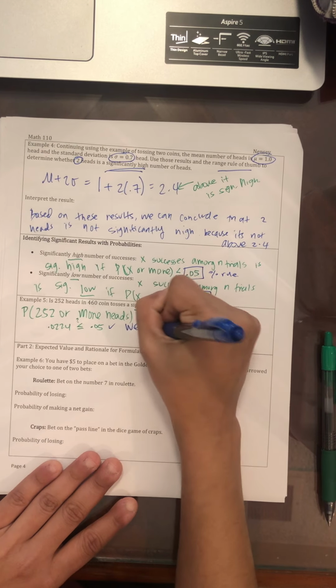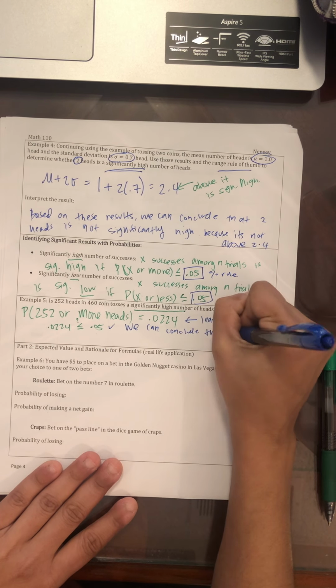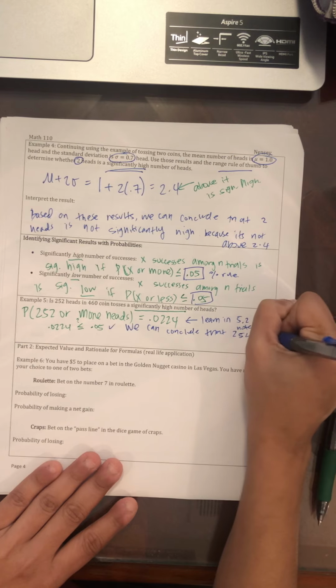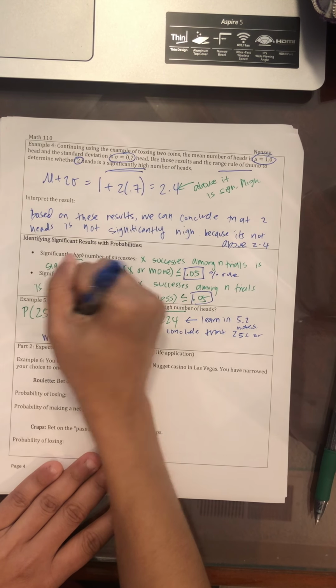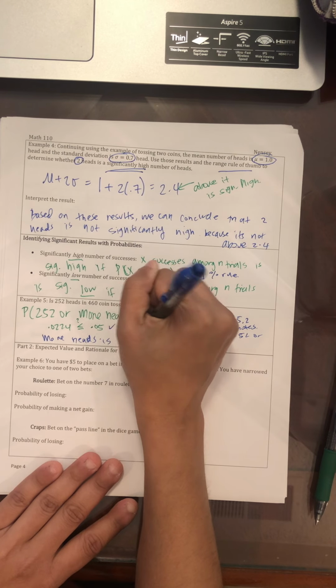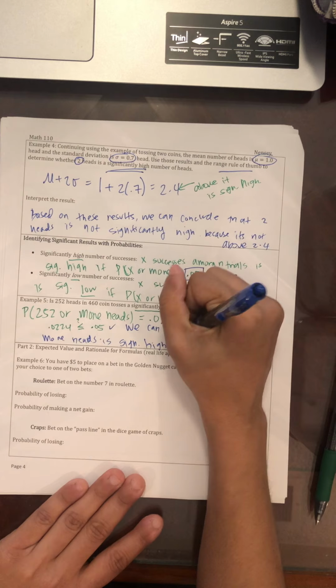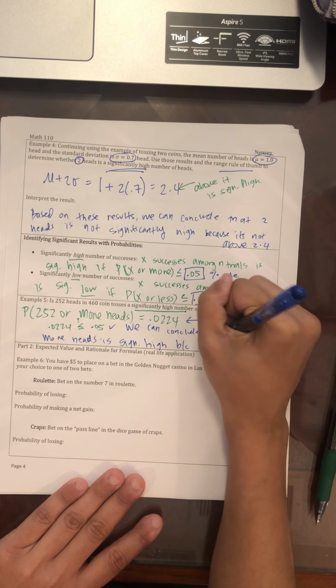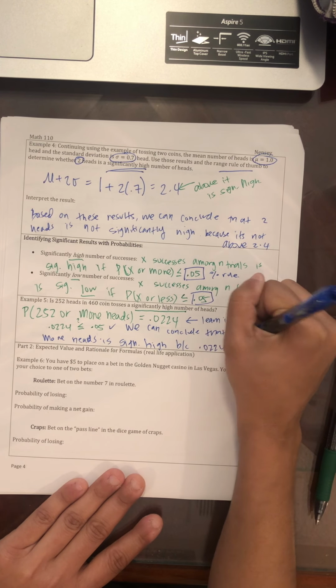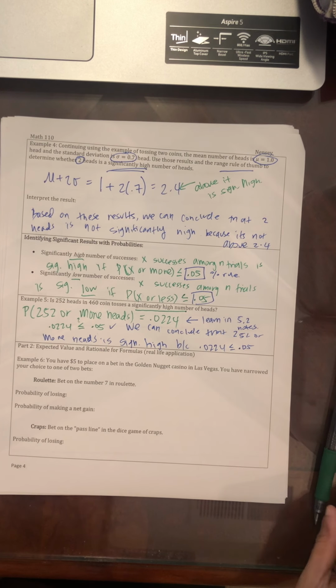We can conclude that 252 or more heads is significantly high because 0.0224 is less than or equal to 0.05. And that's, again, a simple sentence.